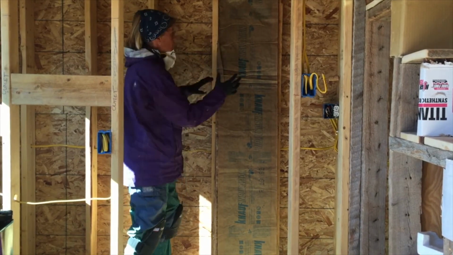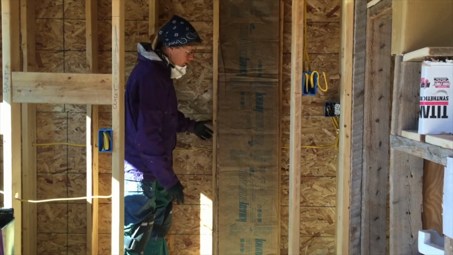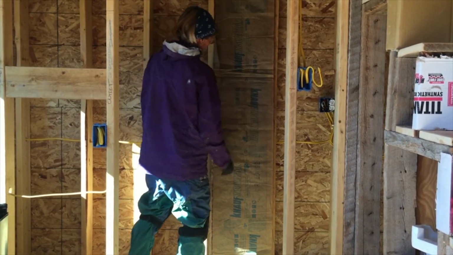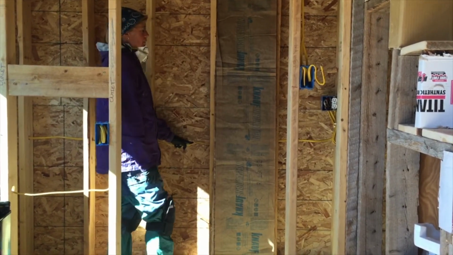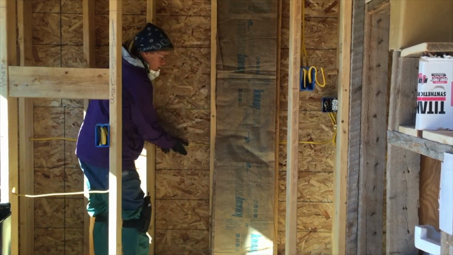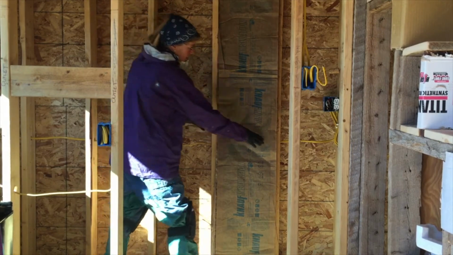Some of them are off width. We will cut little strips for those. That's just how building works. When we go to put this in, you can see we have a wire run in here. So if we crush this, there's going to be this great big void right back here that is completely uninsulated.